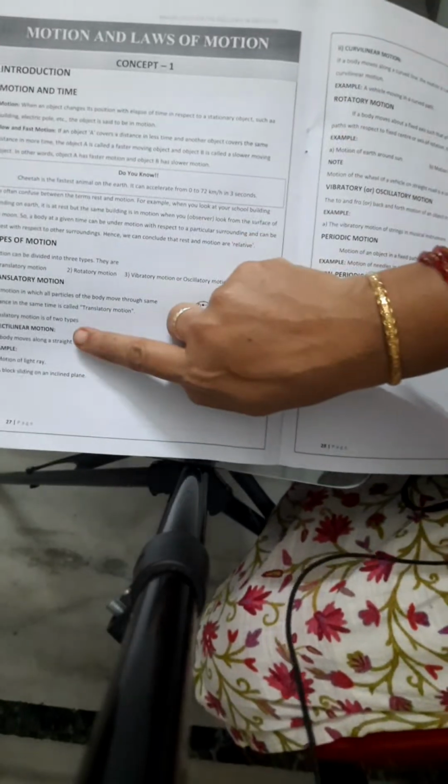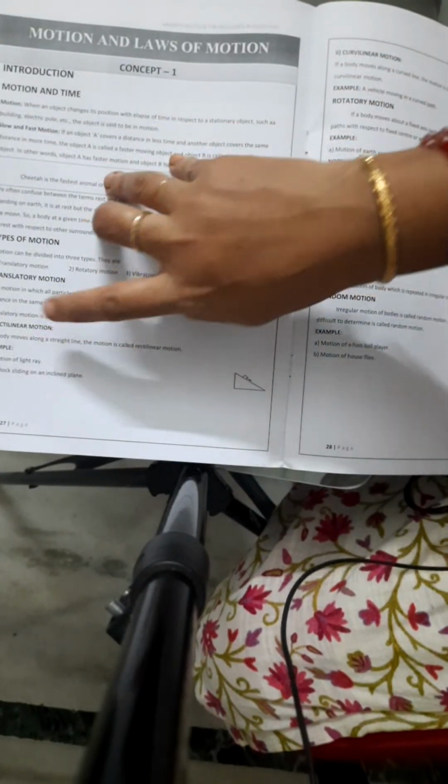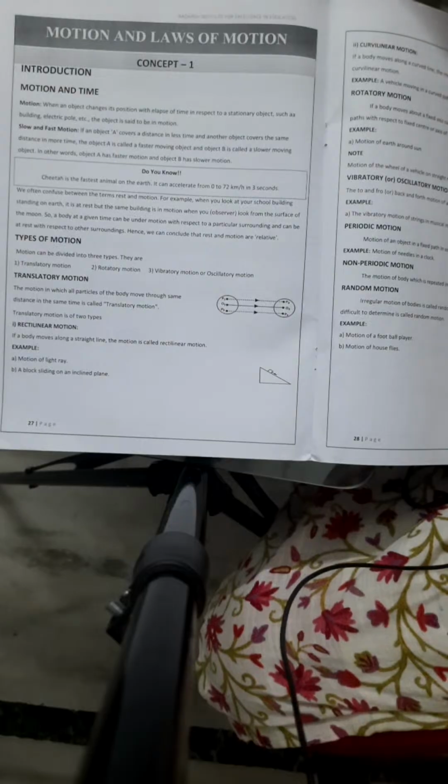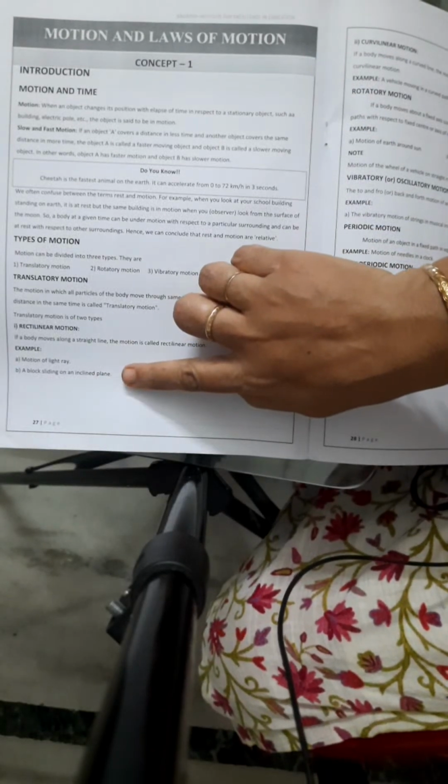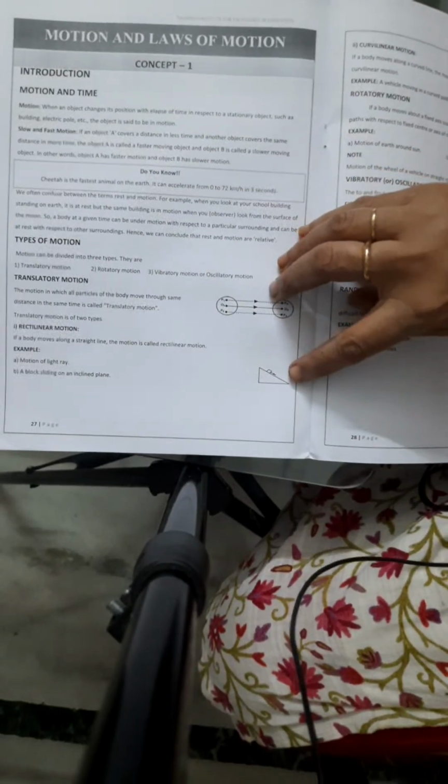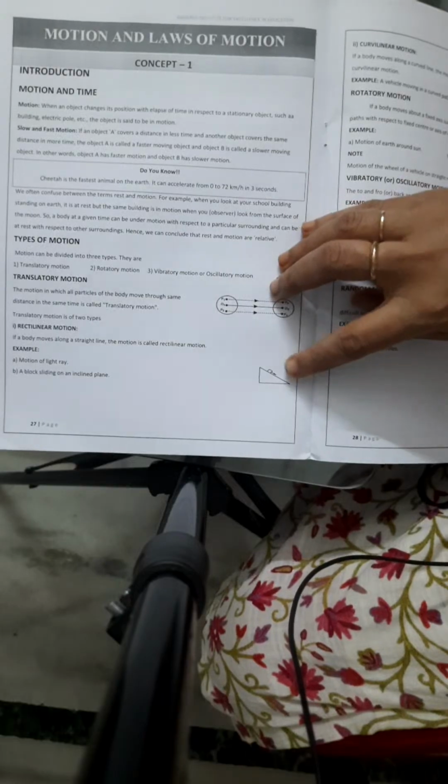So it's a transitory motion. It can be rectilinear motion, when it moves in a straight line. The motion of the ray, your ray, is an example of rectilinear motion where it is moving straight. Another example is a block sliding down. You can see here the diagram is given. They kept a block which is sliding down. So this is also an example of rectilinear motion.